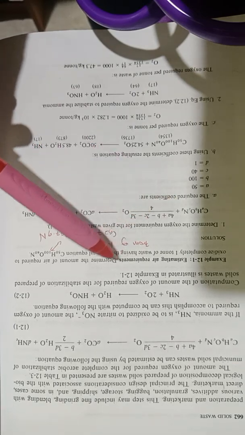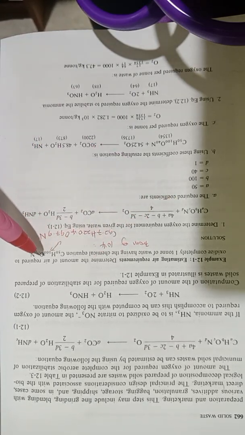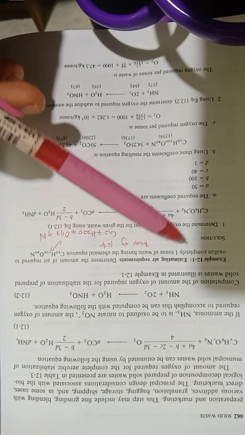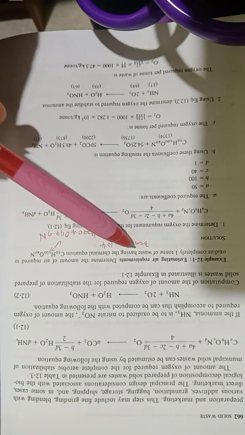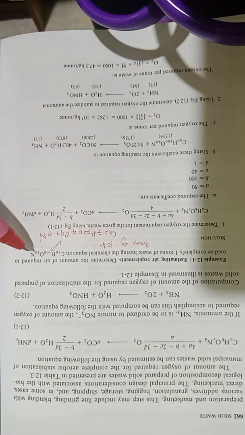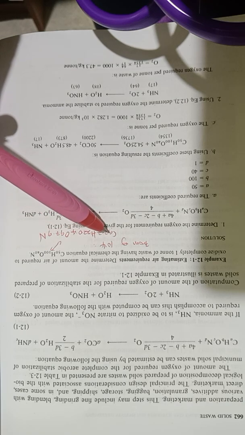Estimating air requirements: determine the amount of air required to oxidize 1 ton of waste, having the chemical equation of this. Instead of our example just now, we produced this, so we may continue using this equation.